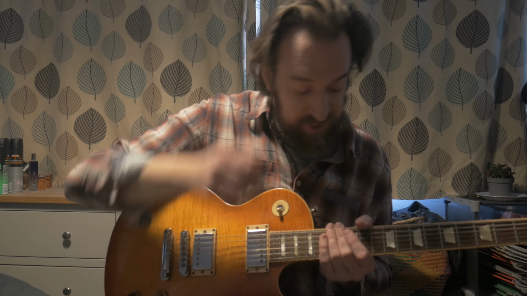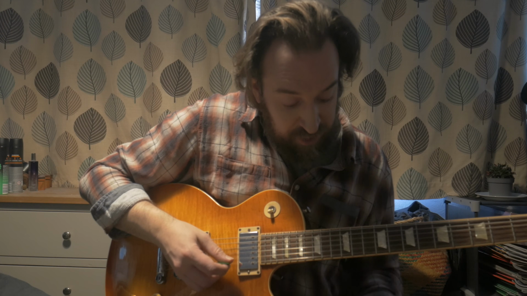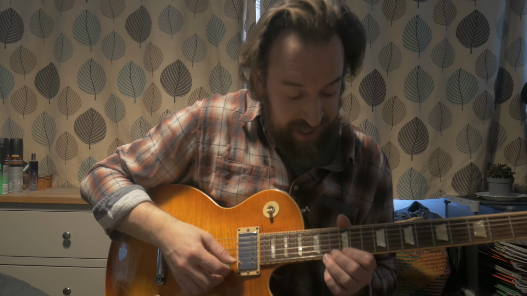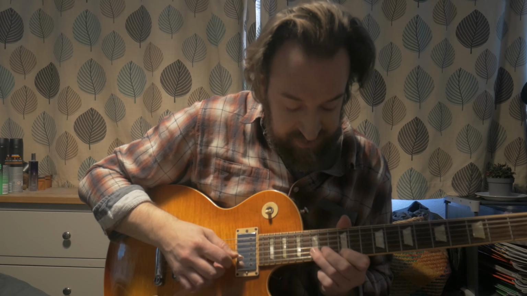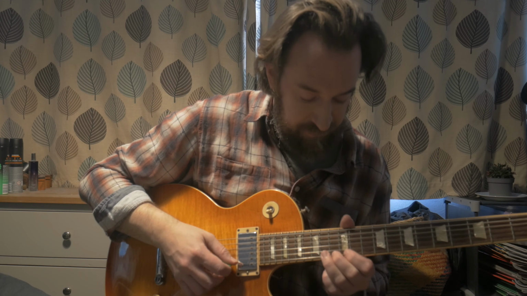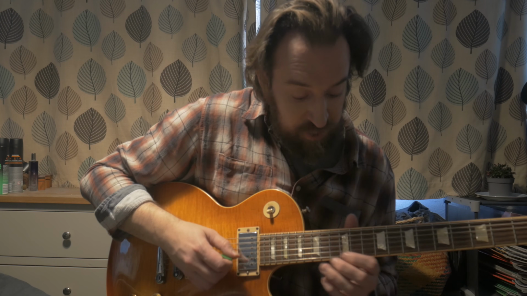And something I like to do a lot of the time is do this little climb down from the F natural to the E, and then D, B. So it's recognisably the E blues shape, but we've added this F natural into the mix.